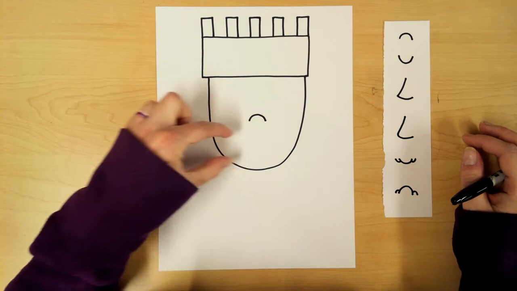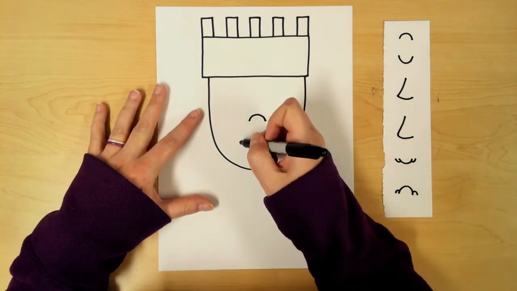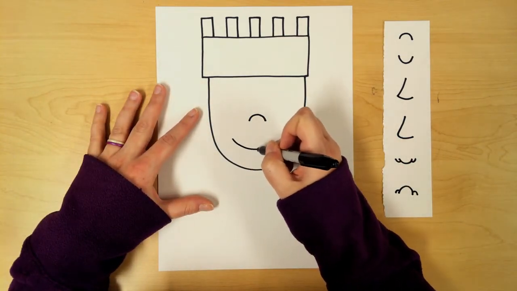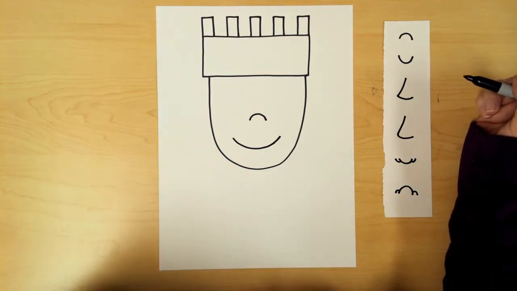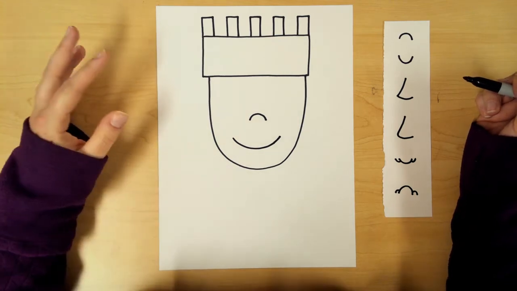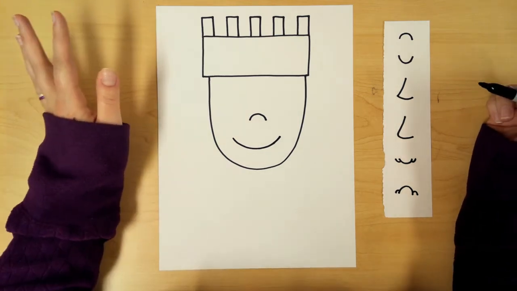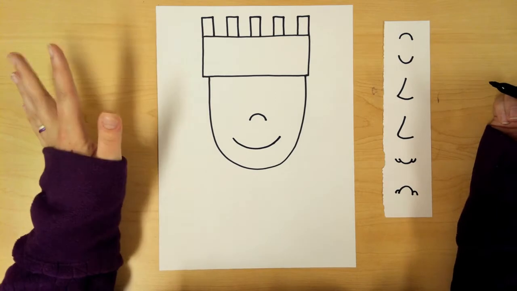All right, and then underneath we will fit the mouth. So I'm going to start with a smile curve. Okay, but when I think of a royal queen, I think of someone who looks super fancy. So I think she needs some fancy lips.